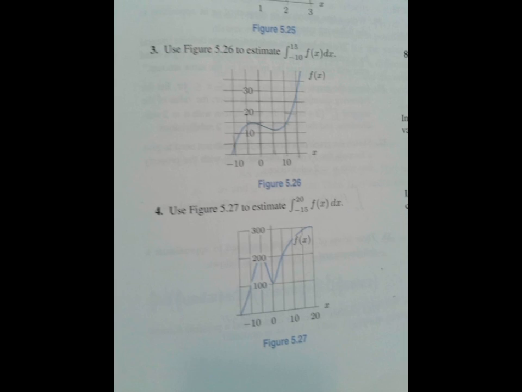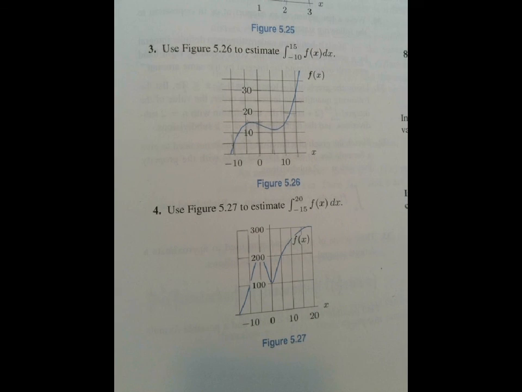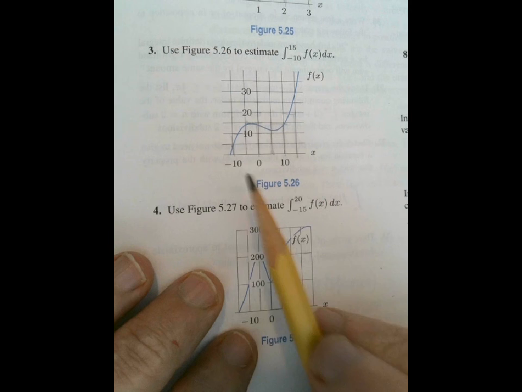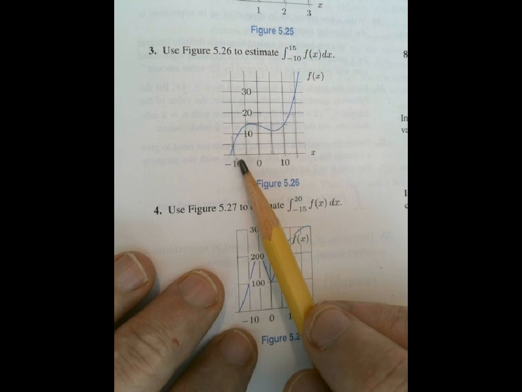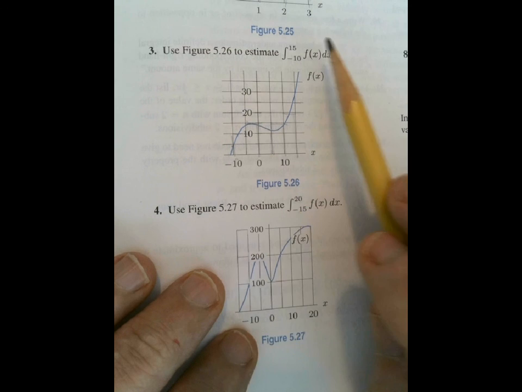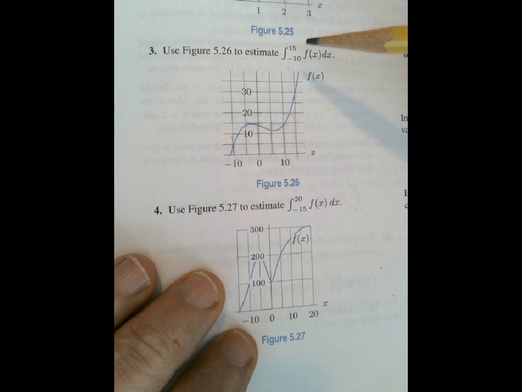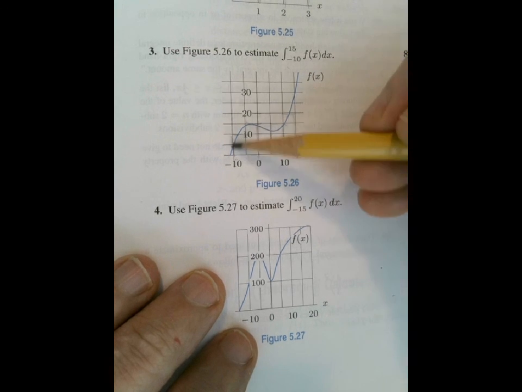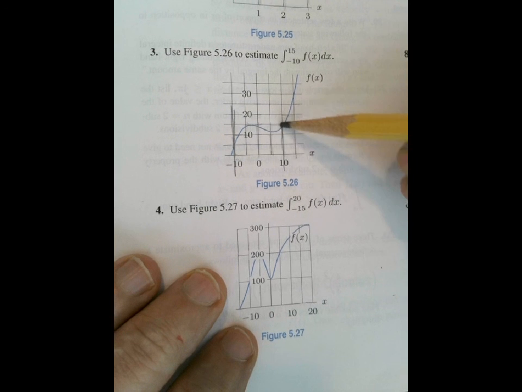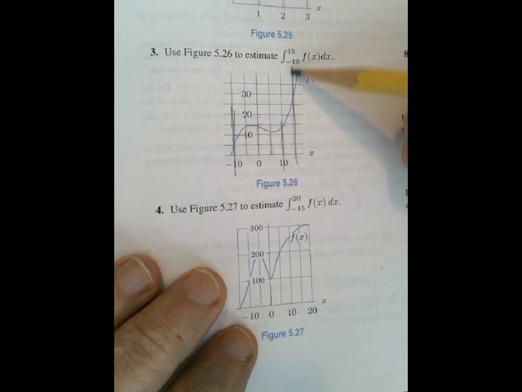Down here, use the figure to estimate from negative 10 to positive 15. Again, you're going to look at that and go, okay, I need to go from here and here and here. This says we want the area under the curve from negative 10 up to positive 15. Positive 15 is right there, right?